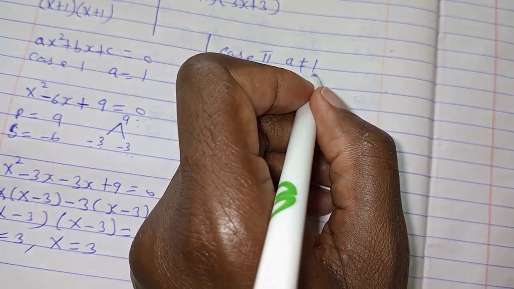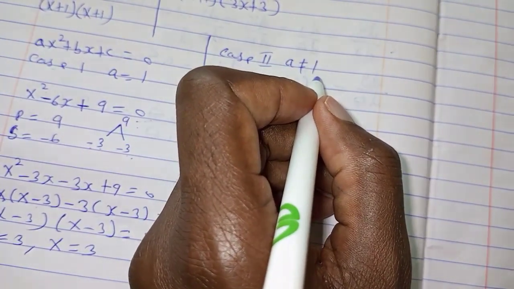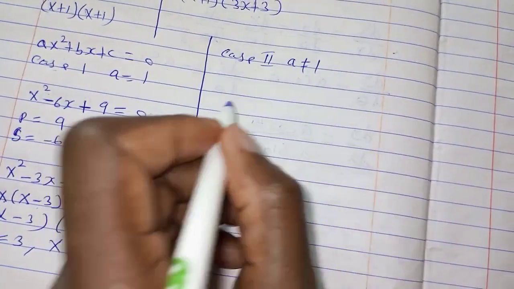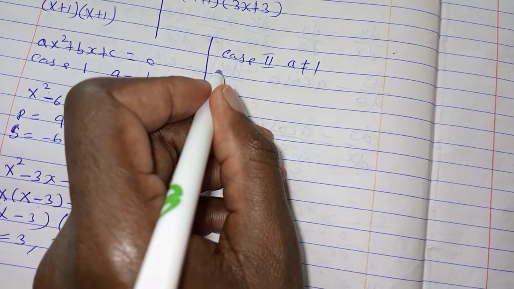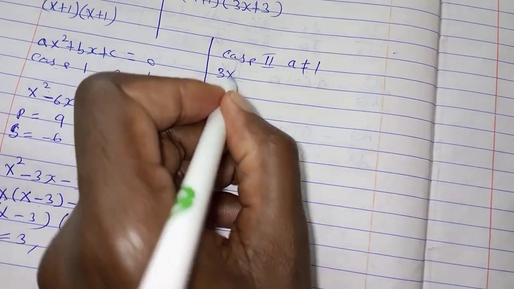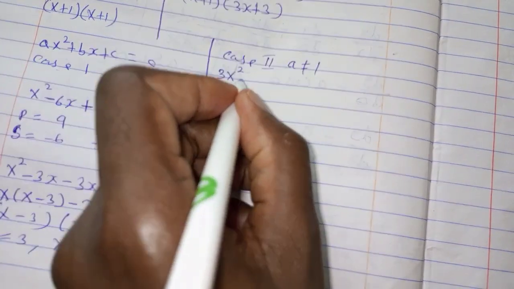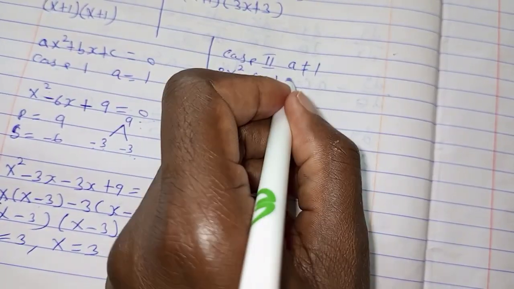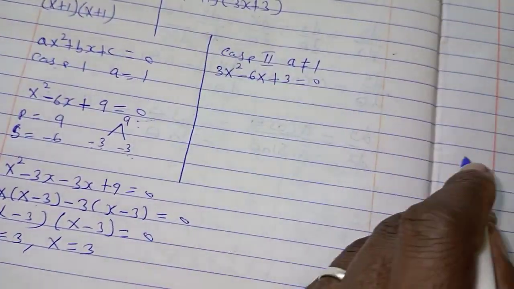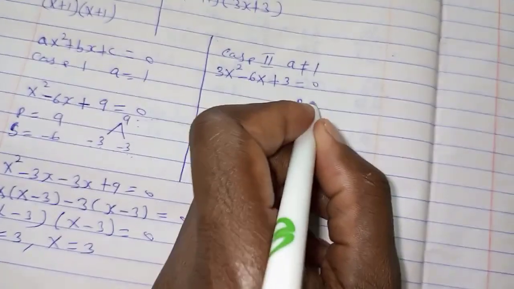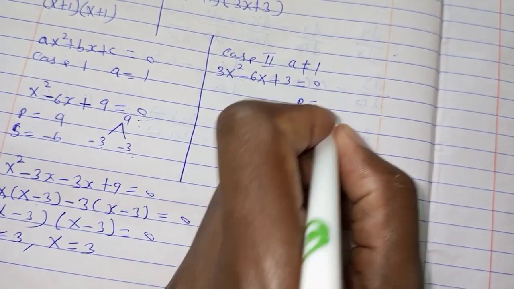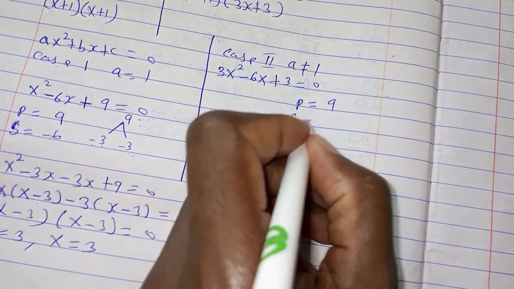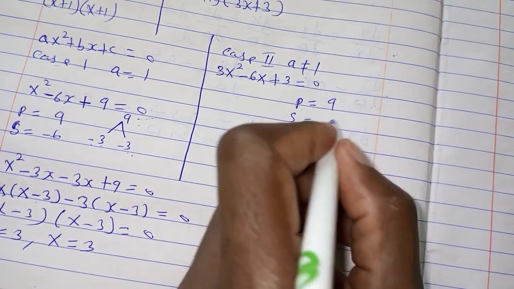So that is the case we want to consider, and to do that, we are going to use an example. We have 3x squared minus 6x plus 3 is equal to 0. So our product here is equal to 9. Our sum is equal to negative 6.